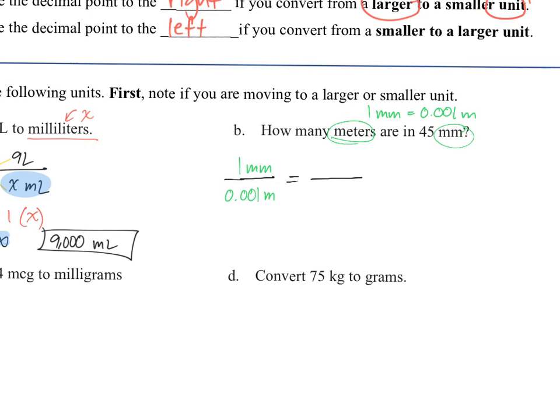And I need to line this up. So I have 45 millimeters. So a question you might ask yourself, am I supposed to do 45 millimeters on the bottom, or am I supposed to do it on the top? Where do I place it for my proportion? Well, what you're going to note is you want to have your millimeters on the top and then your meters on the bottom.